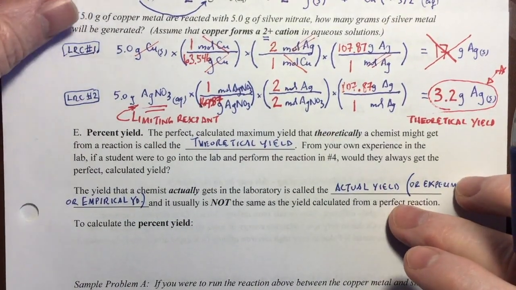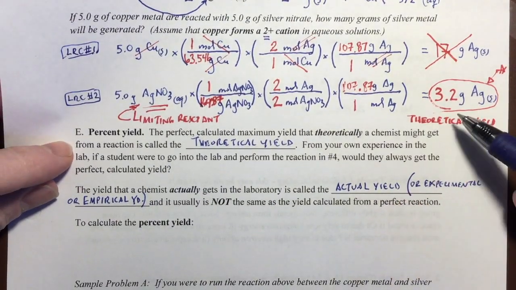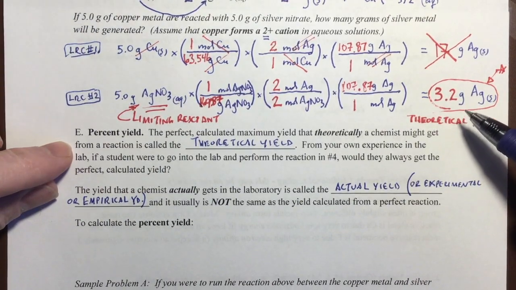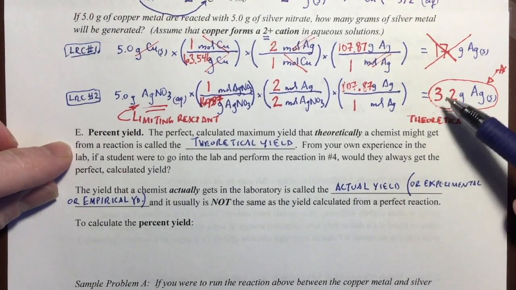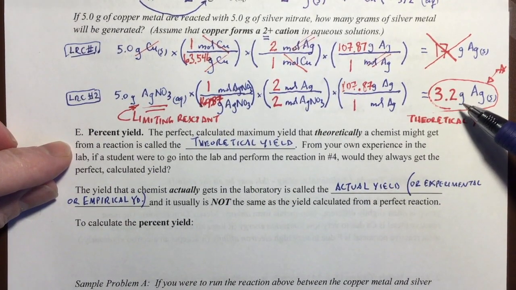And for the most part, actual yields are somewhere lower than the theoretical yield. Because as I say, something usually happens and we lose some of our product, and so we don't get everything that we theoretically calculated would be possible.